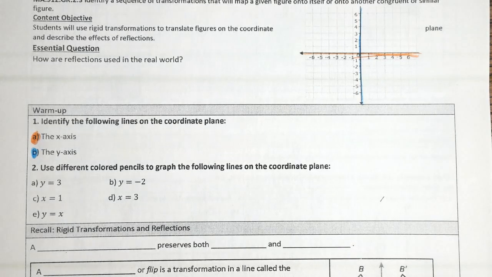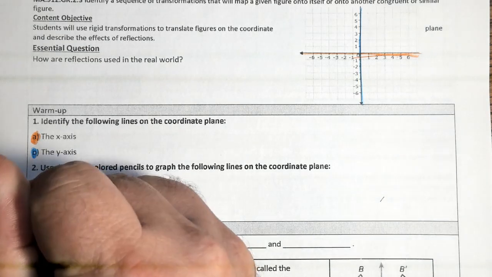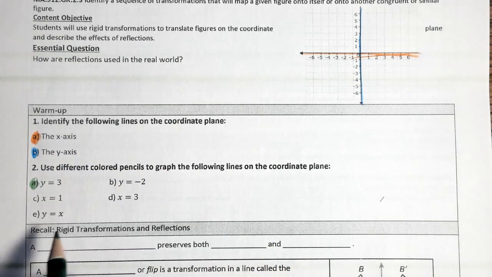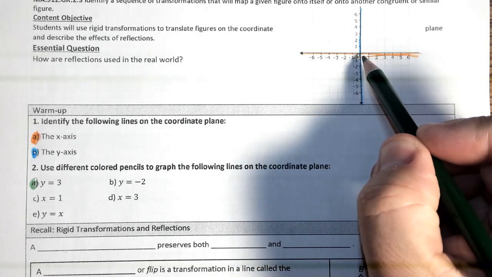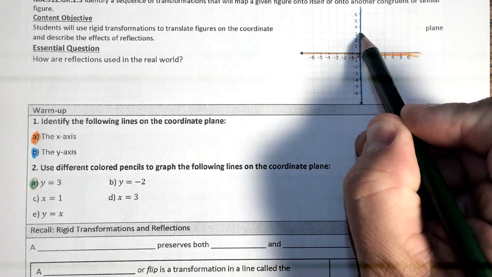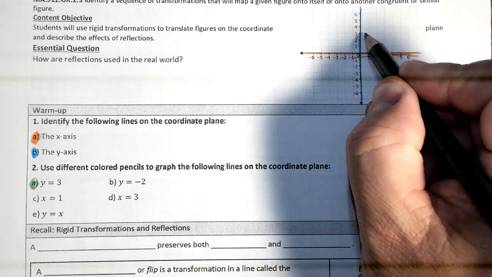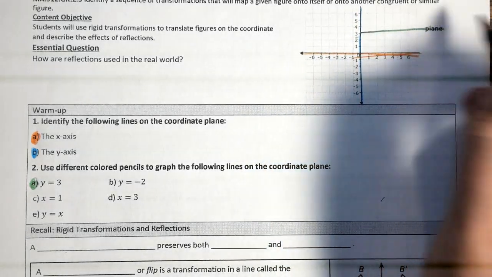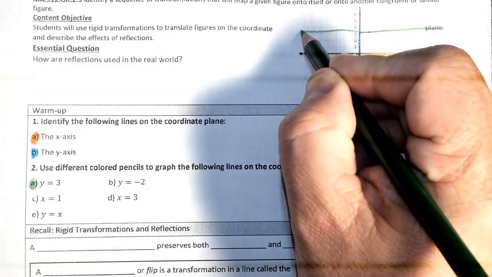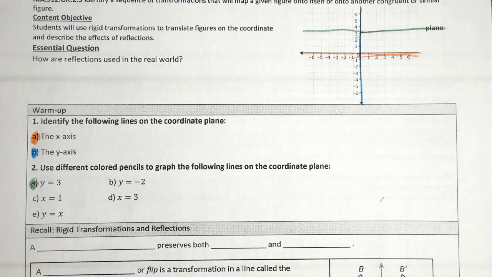It says use different colored pencils to graph the following lines on the coordinate plane. And we have 5 below. I'm just going to keep going with the colors like I was doing. So for A here, it's y equals 3. So y equals 3 is going to be a line at 3 on the y-axis, and we're going to go all the way across. So that's y equals 3.